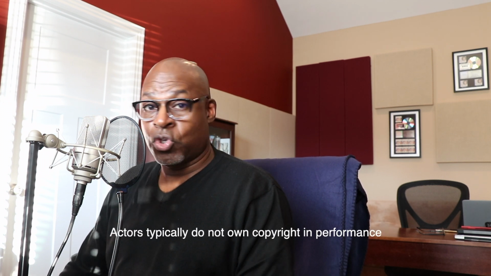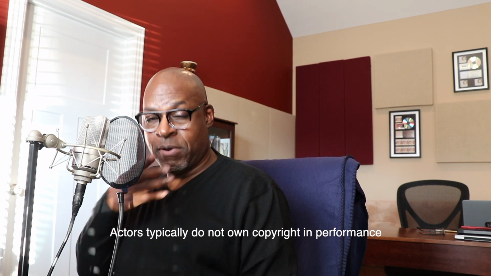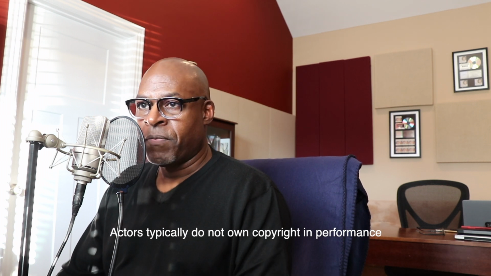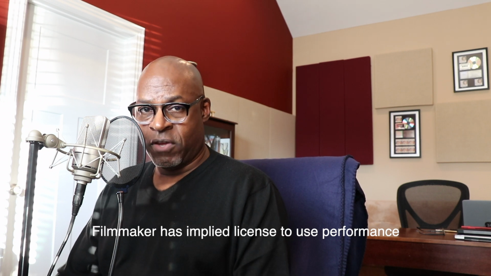And then finally, the last thing that we covered this week was an actor's right to own copyright in their performance in a show or a film or any kind of production. The short answer is they do not have ownership in copyright for their performance in the film. And furthermore, the fact that they have performed in the film gives the film director, producer, filmmaker the implied license to use their performance in the film.